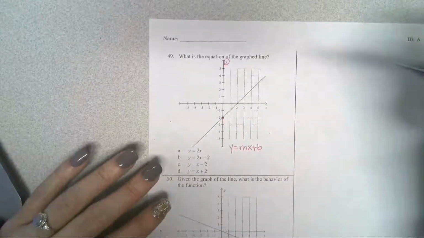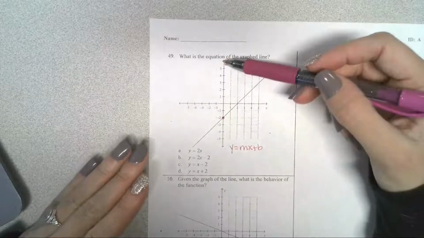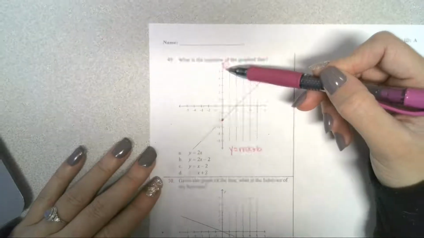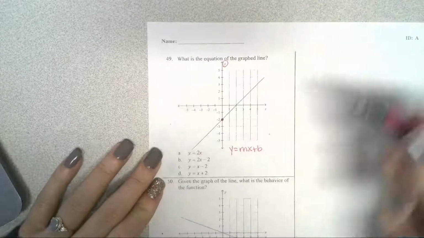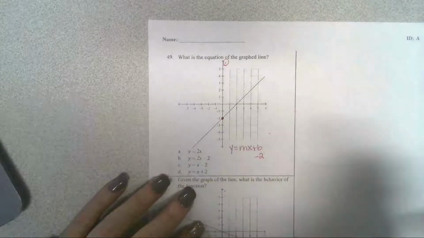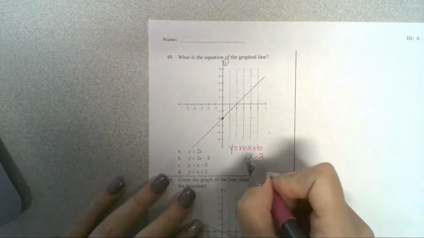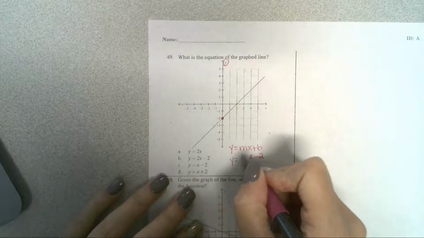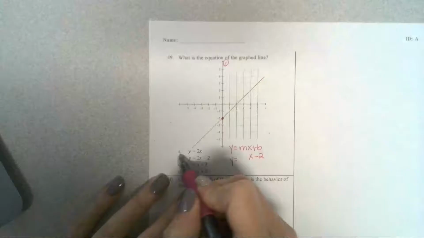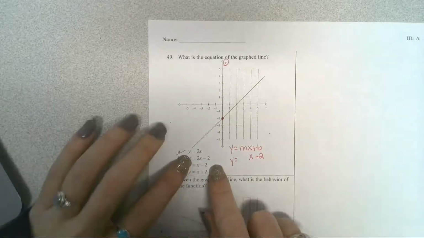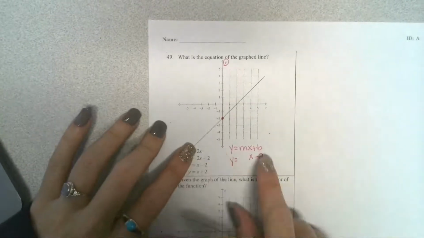The y-axis is the vertical axis, and it is labeled with y. So that crosses at negative 2. So my b is going to be negative 2, or I'm actually going to write it as minus 2. And the x will go there. And I've got my y equals, and I just have to figure out what m is. I'm going to tell you right now, we can eliminate option A and option D because they do not have that minus 2 at the end.